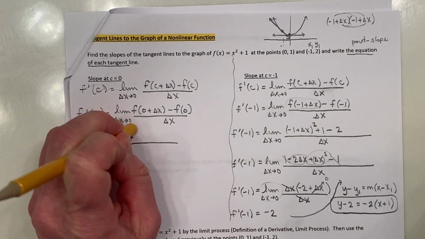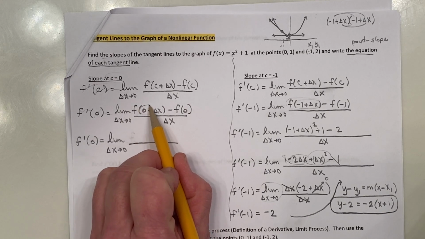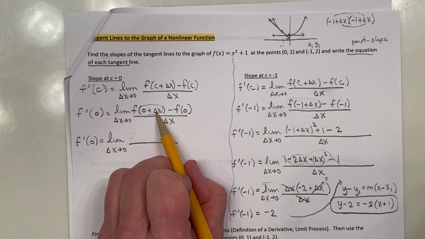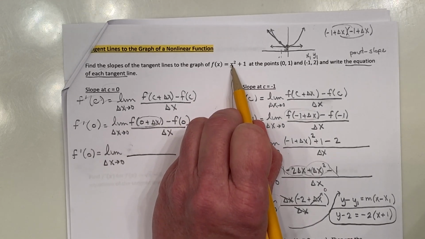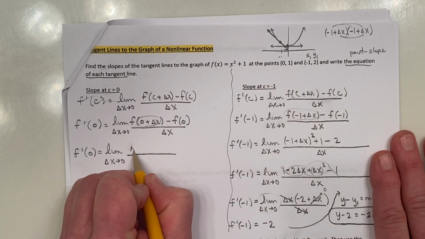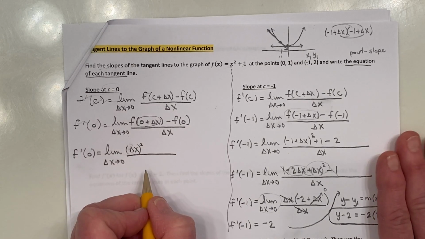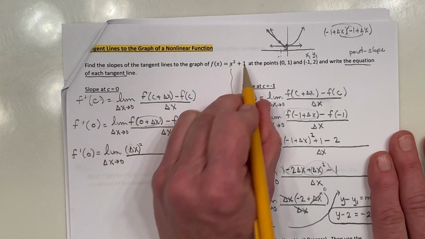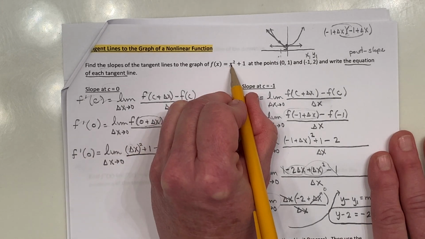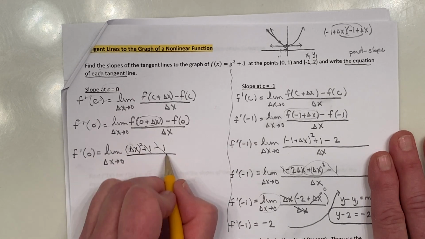Actually, I'm going to save myself a line because I might run out of room. Okay, so next thing for me is I'm going to plug in, I don't need to plug in 0 plus delta x because that's just 0. I need to plug in delta x for the x in the function. So delta x squared plus 1. Again, you can put parentheses around that if that feels better. So it's delta x squared plus 1 minus f of 0. So plug in 0 and you just get 1. I see that plus 1 minus 1 will cancel.